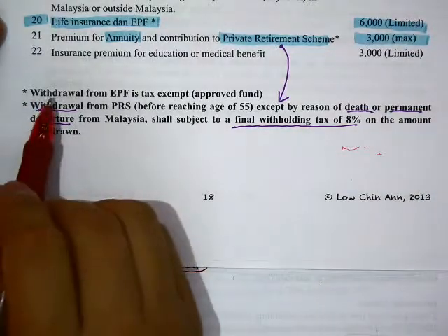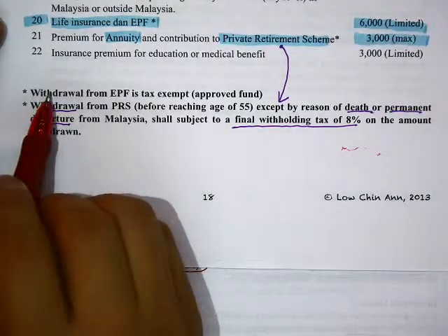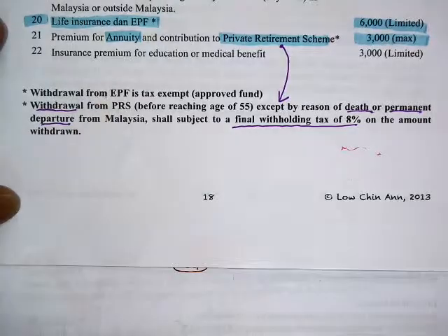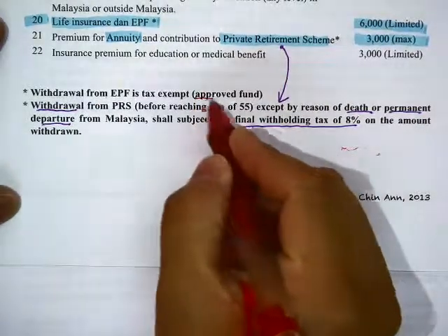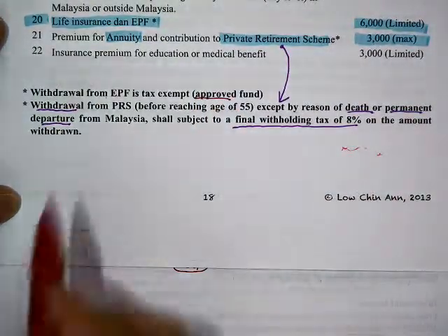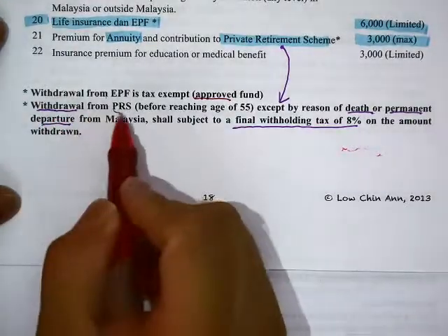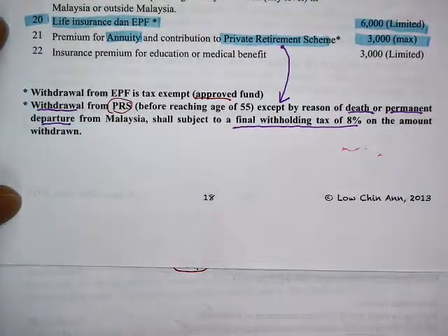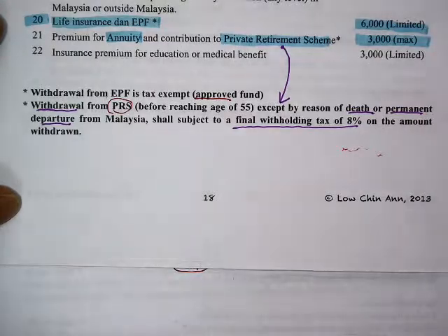Now, when you withdraw your money from EPF, it's exempted because EPF is an approved fund. Okay. Now, when you withdraw from private retirement scheme, they also gave an exemption in Schedule 6. Okay, that withdrawal from PRS is also exempted.